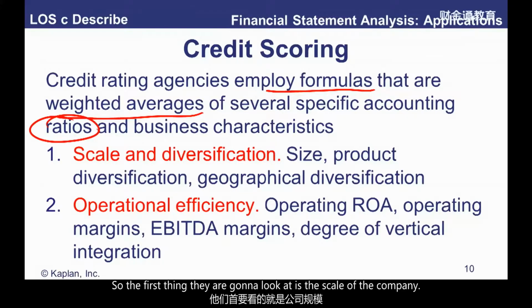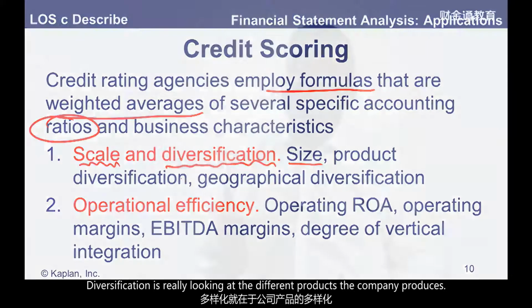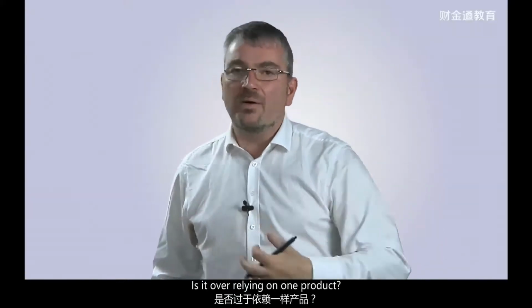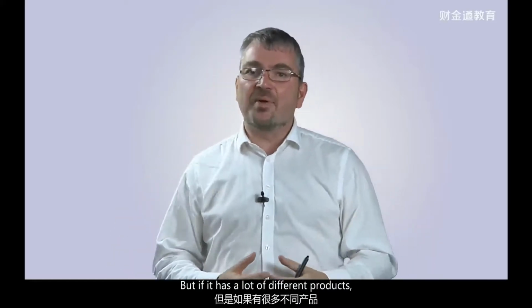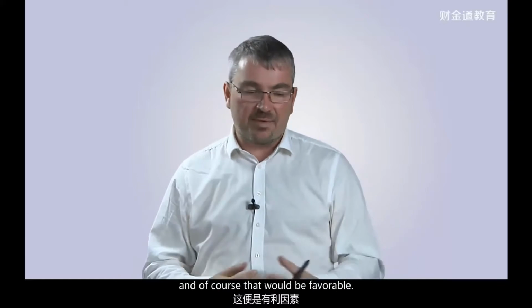So the first thing they'll look at is the scale of the company. Now, of course, the scale of the company is just its size, and then diversification. Diversification is really looking at the different products that the company produces. Is it over-reliant on one product? That, of course, would be a negative factor. Does it have a lot of different products? And therefore, if one product fails, others hopefully will succeed. And of course, that would be favorable.